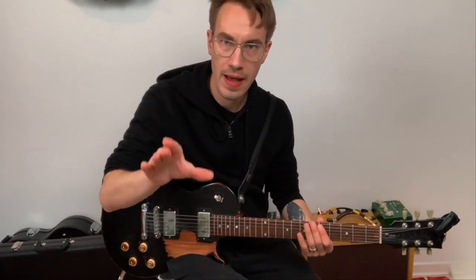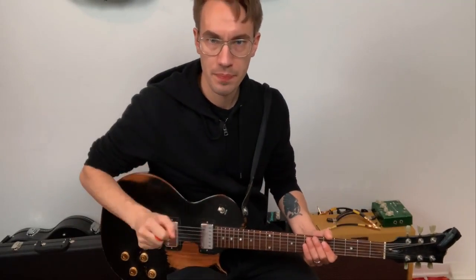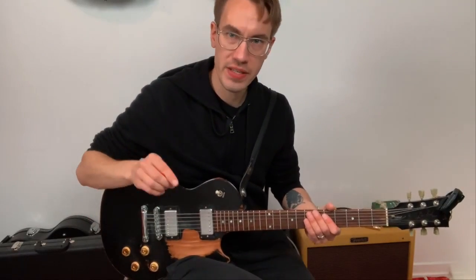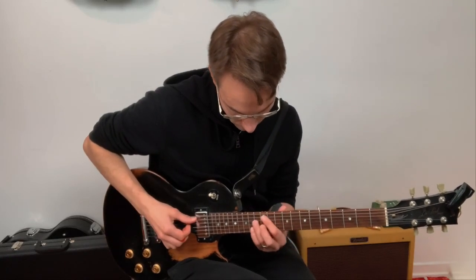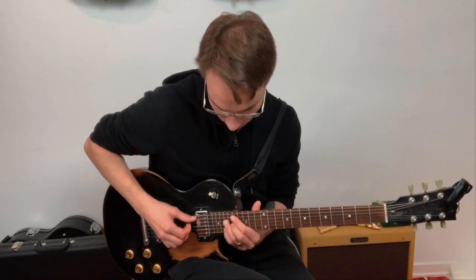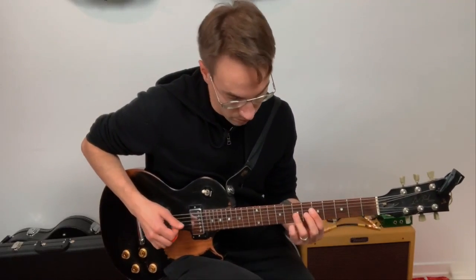Anyway, so now we can play the diatonic chords of the major scale horizontally. We can play them on the A, D, G, and B strings like this. Or here.